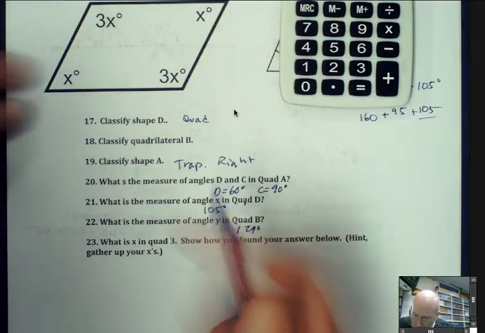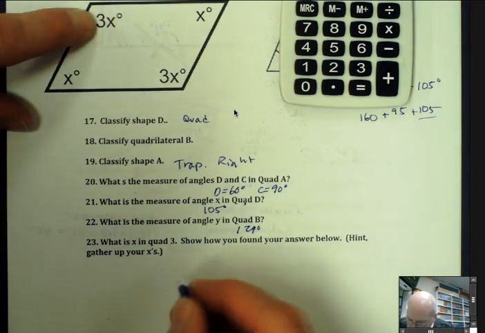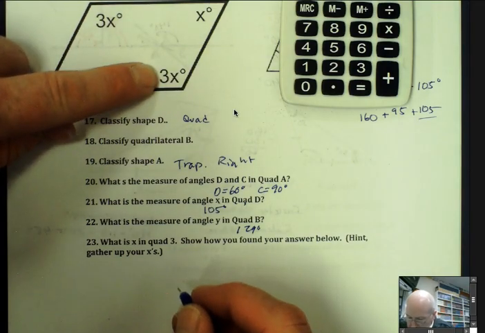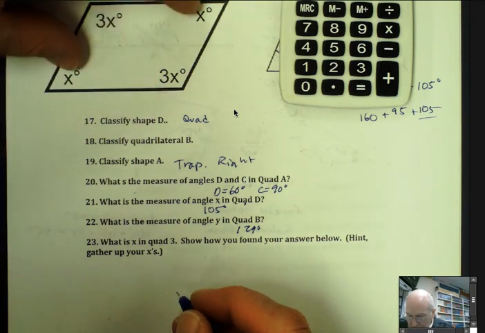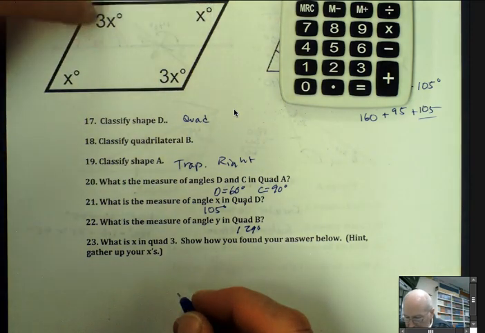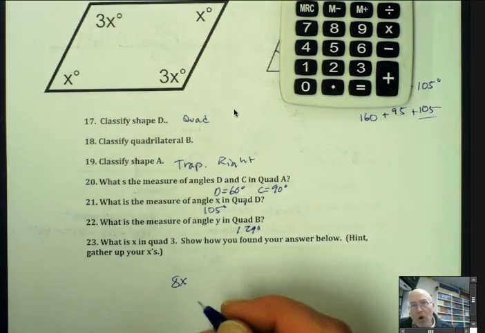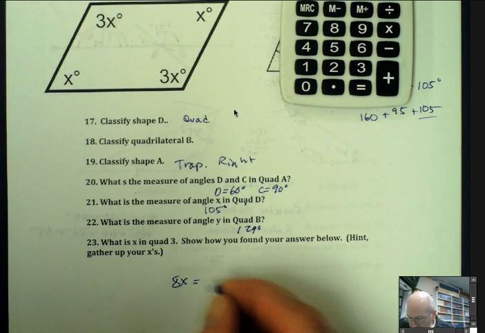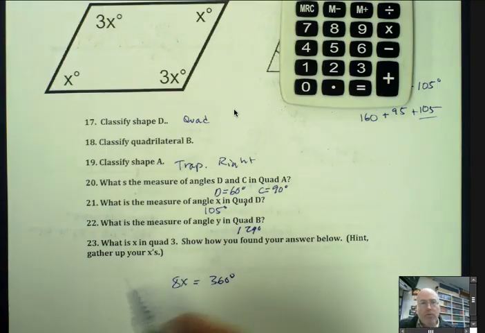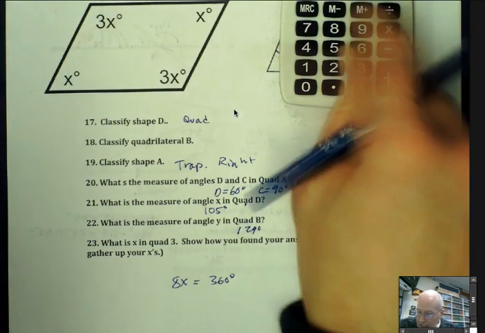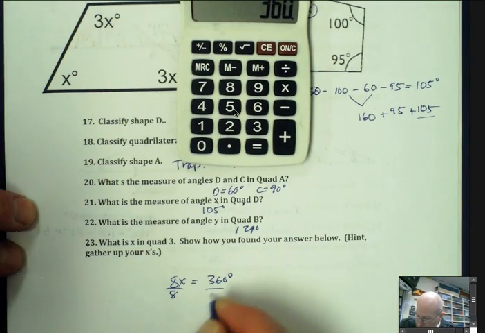Well, we don't have any measures here. We just have x's. But if we look at this, we have 3 x's here and 3 x's here. So that's 3 plus 3. That's 6 x's. Plus we have these 2 x's. So here's 3, 6, 7, 8. We have a total of 8 x's. And I bet you know that that's going to equal 360 degrees. Every one of those x's put together will add up to 360 degrees. So I'm just going to take 360. This is a single variable equation. I'm going to divide by 8.